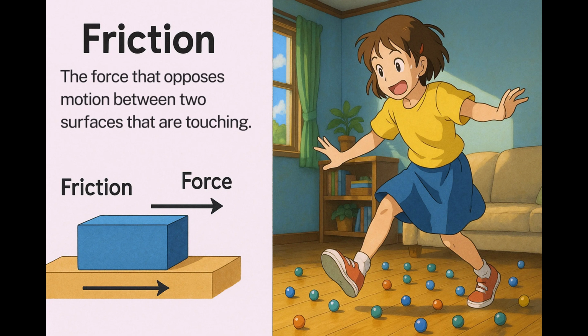in contact. In this analogy, your feet are like one surface. The marbles represent the roughness of the other surface, and your struggle to move mirrors how friction resists the motion, highlighting the challenge of overcoming opposition to achieve movement.